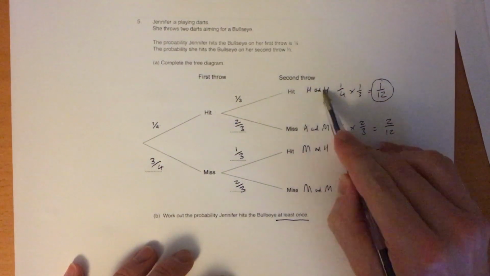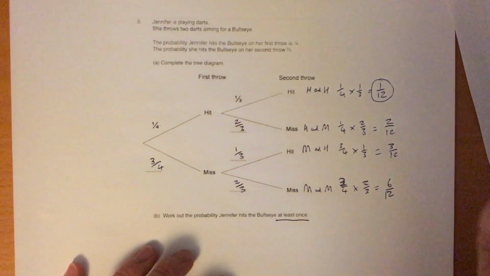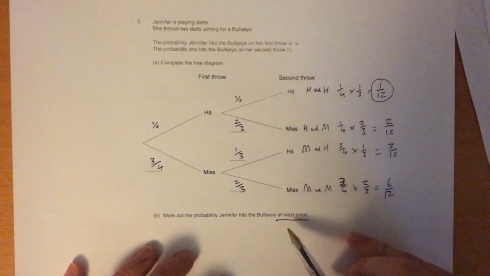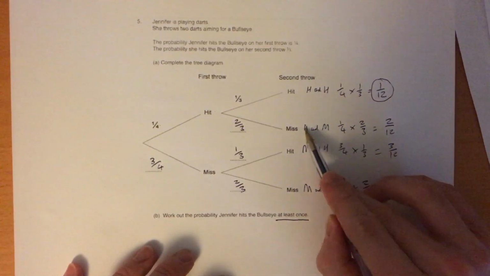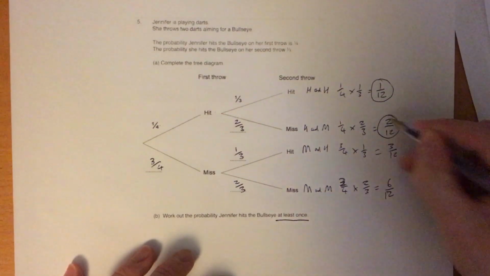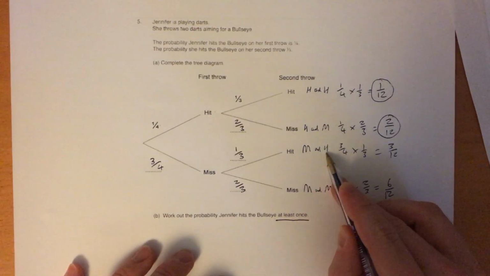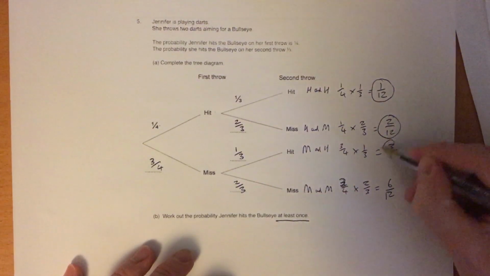And this time she's hit it twice. At least once could also mean it is just once. So here, when she hits and then misses, that also counts because that counts as at least one time. She's hit it at least one time. So therefore that answer also is correct. She might miss the first one, but because she hits the second one in this instance, that also counts because she's hit it at least once.